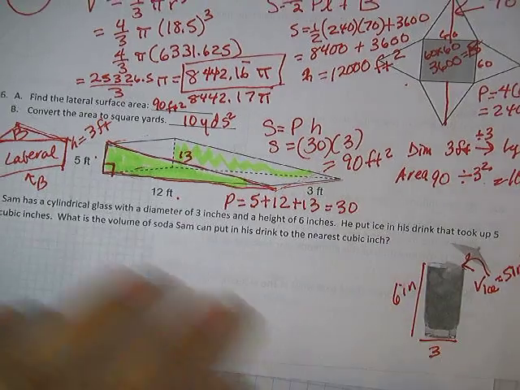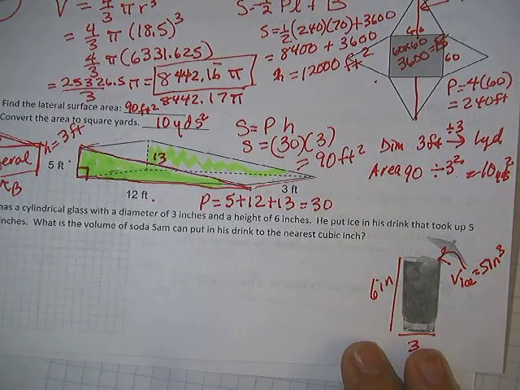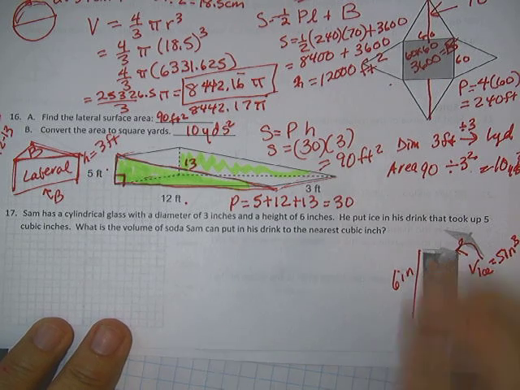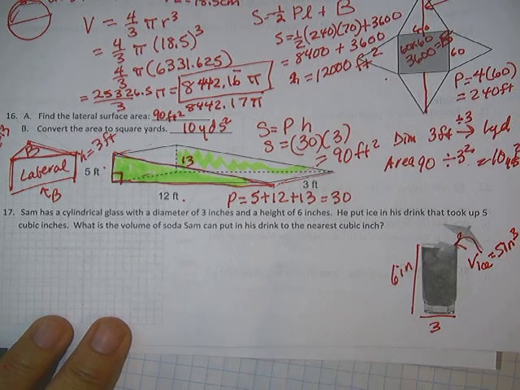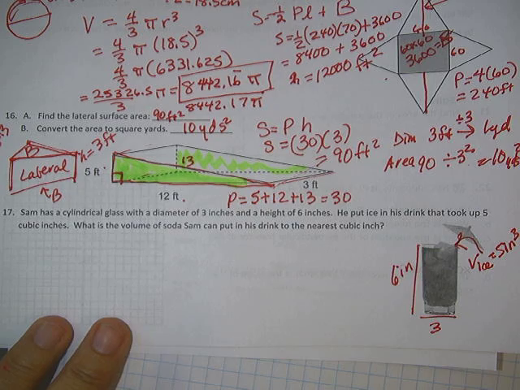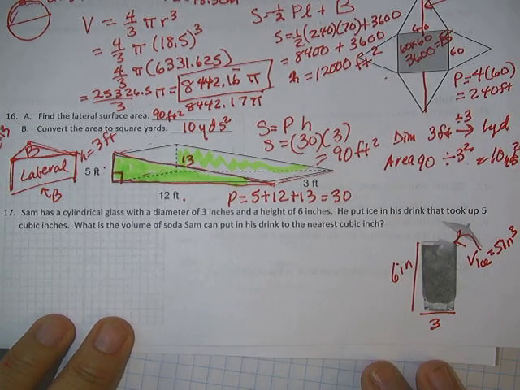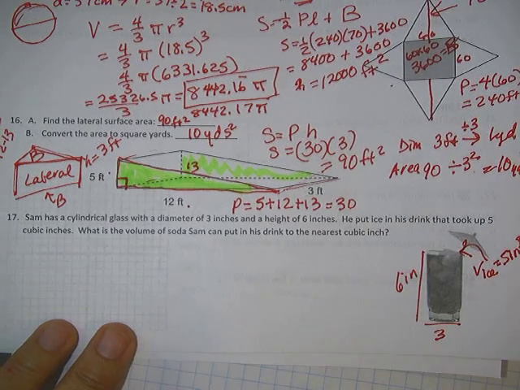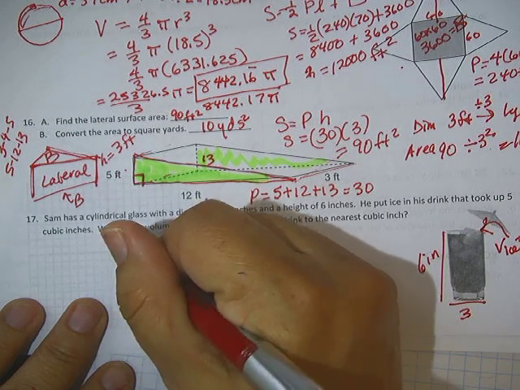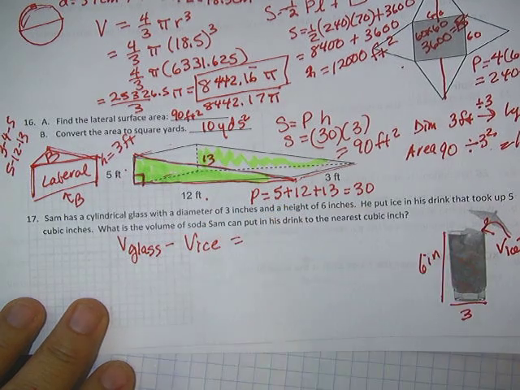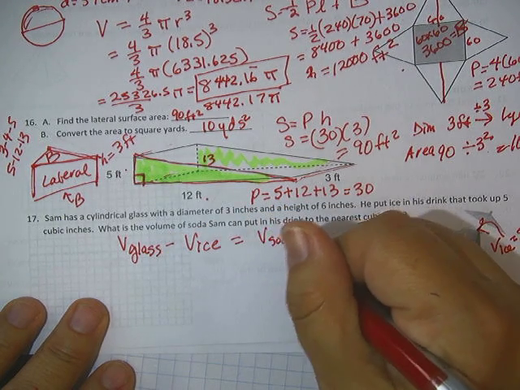The question is, how much soda, what is the volume left that I can put the soda in? So let me find the volume of the glass first, which is a cylinder, and then subtract the ice. Volume of the glass minus volume of the ice will give me volume of soda.